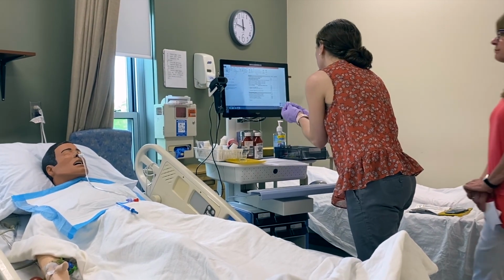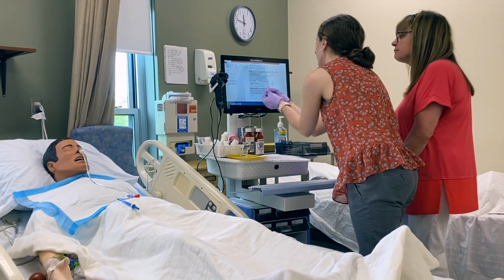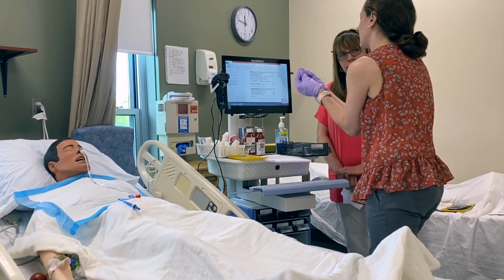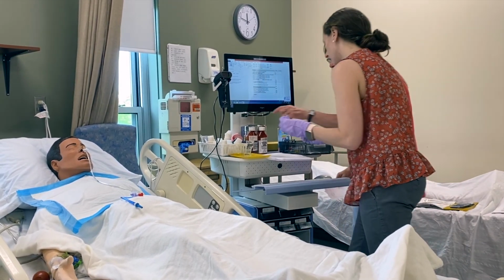So I'm going to just double check. Check metoprolol, 25 milligrams. I have a 50 milligram tablet, so I would need to break this in half before administering. Absolutely. Cut it in half to give it.